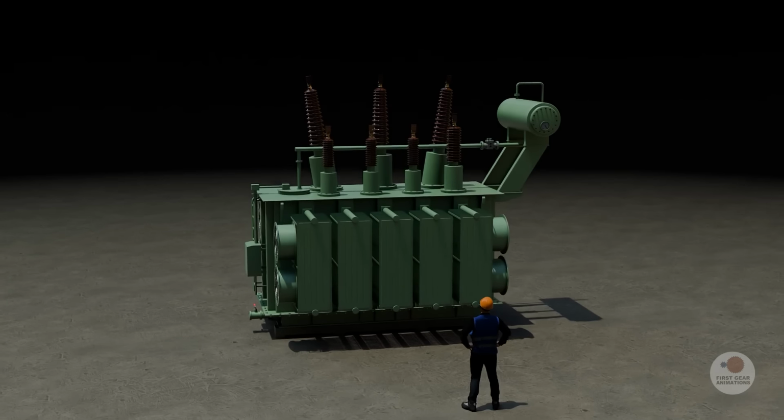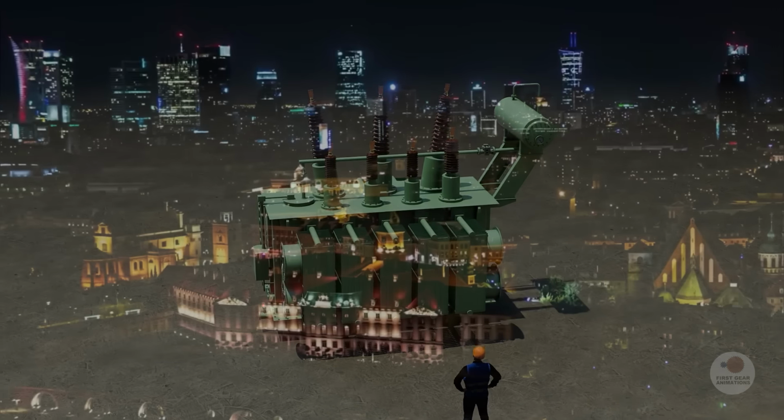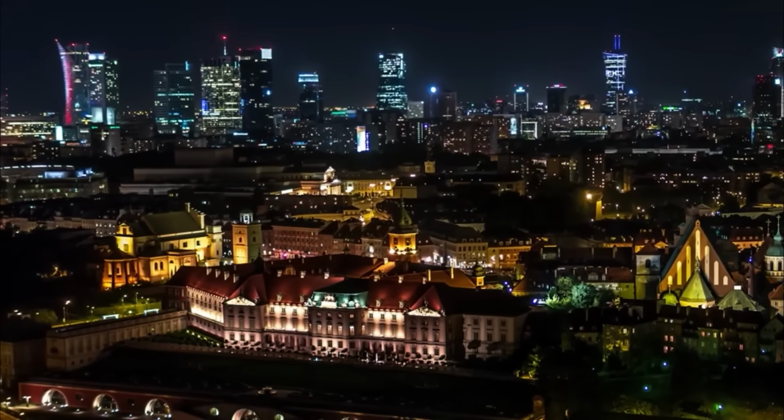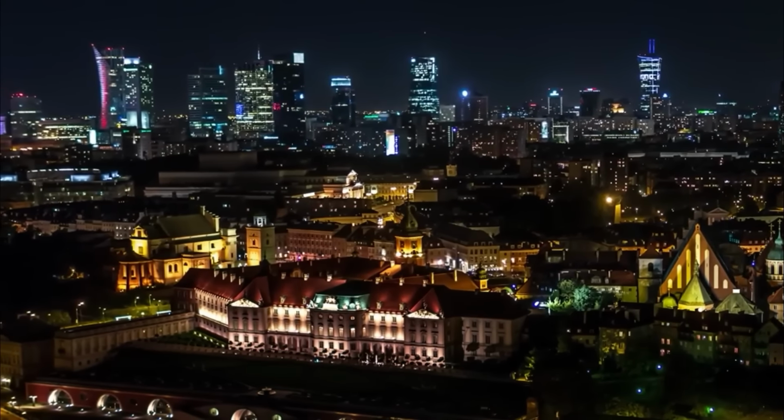Thanks to systems like these, the electricity that powers our homes, hospitals, and industries flows safely and efficiently every single day.